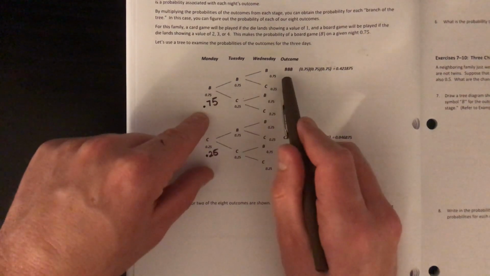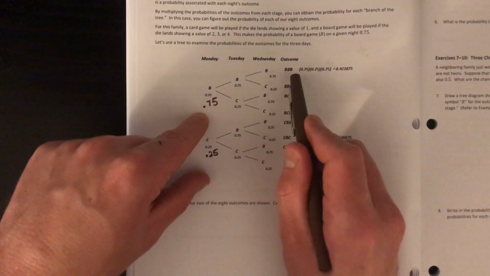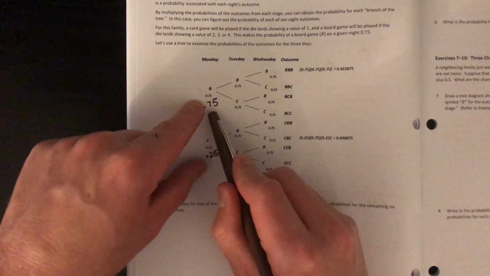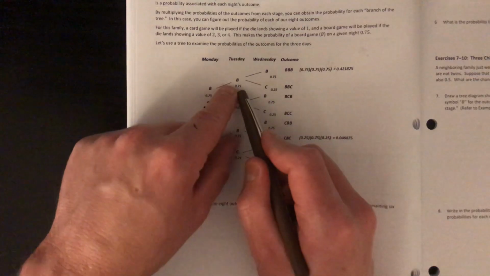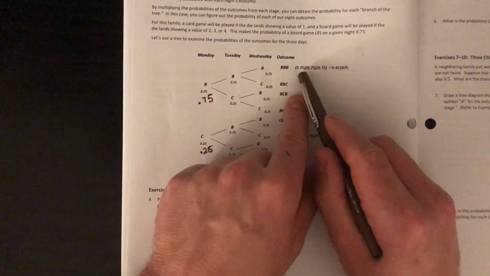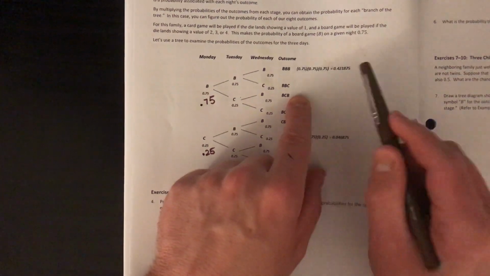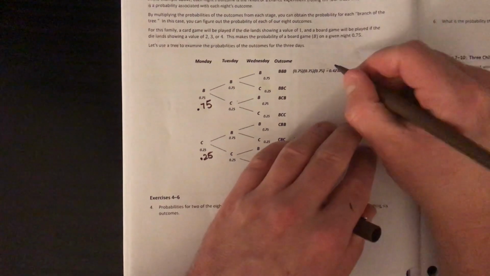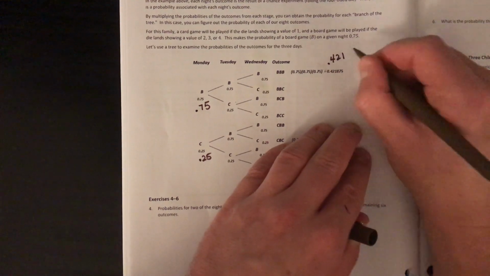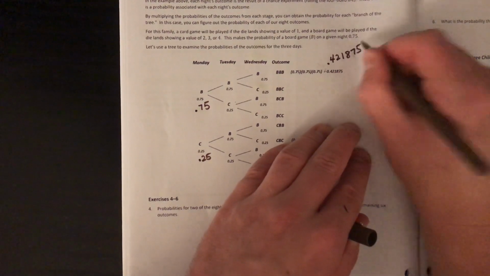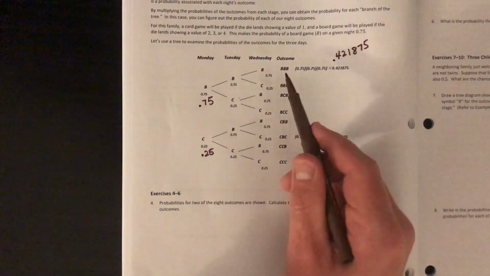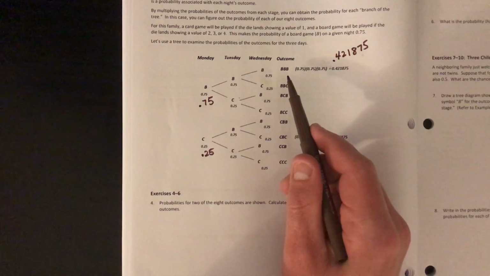So for example, the outcome of playing a board game, board game, board game, like all 3 nights, is 0.75 for the first night, times 0.75 for the second night, times 0.75 for the third night, which they've done here, if you can read it. And when you multiply those 3 numbers, you get 0.421875. So in other words, there's about a 42% chance that they're going to wind up playing a board game 3 nights in a row.